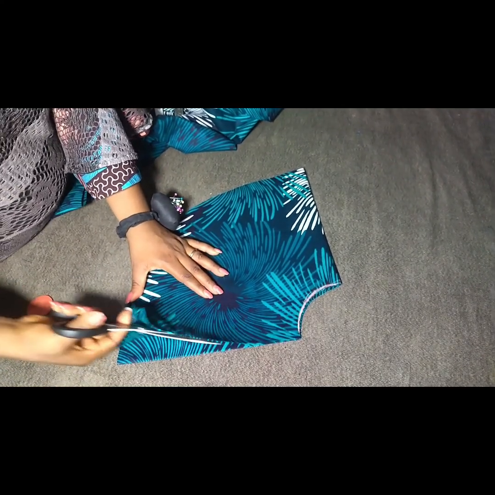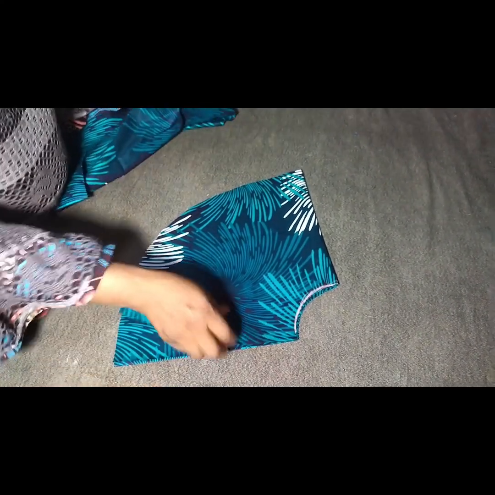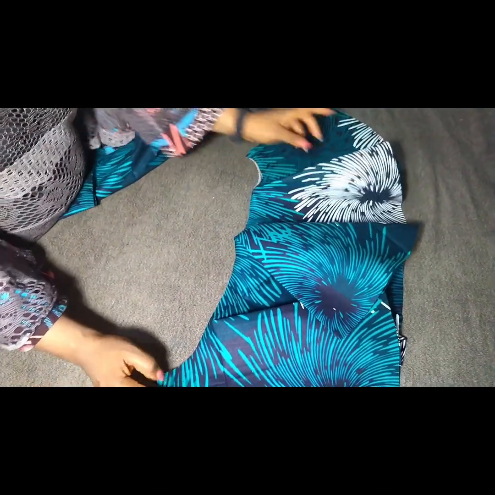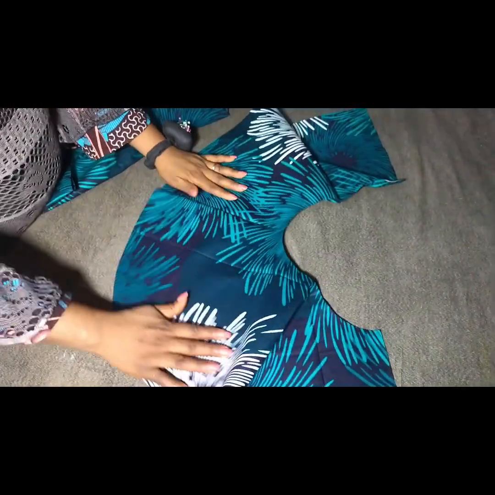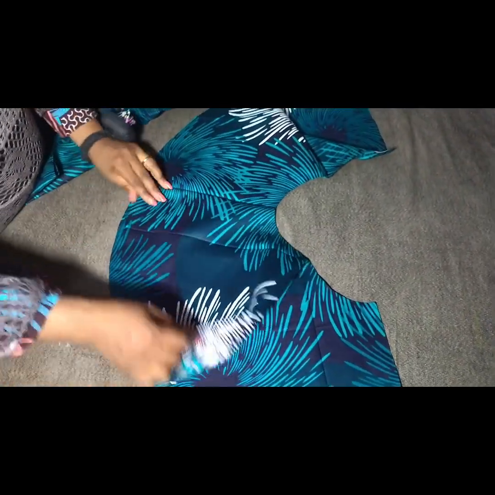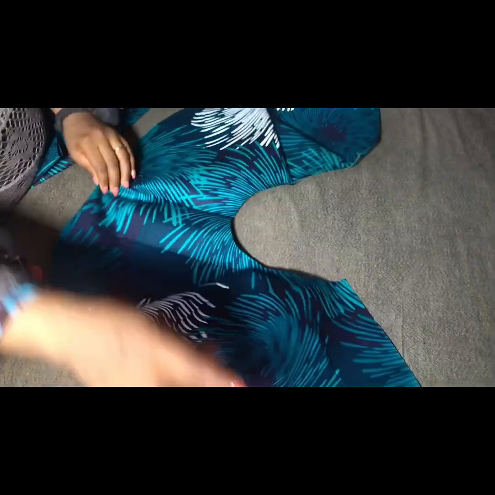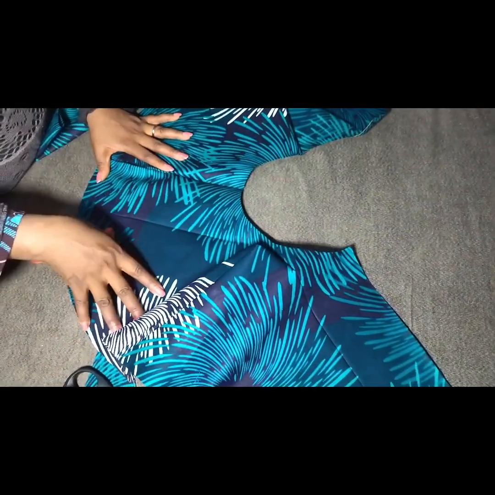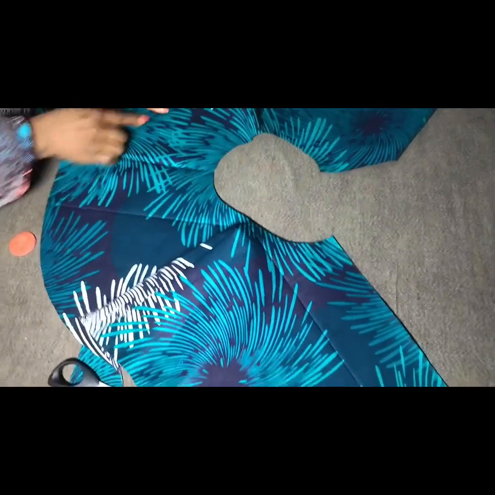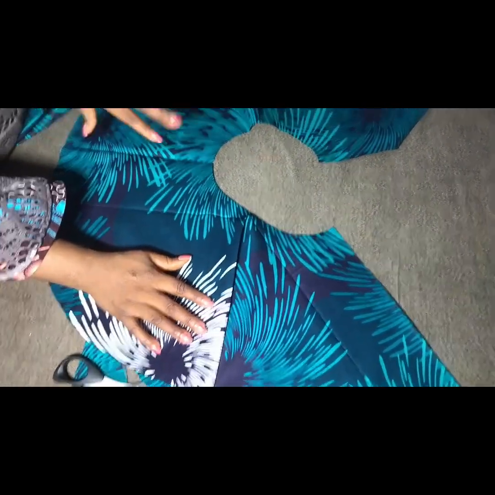So I'll slash it just the same way we slashed the first one open. So can you see? This is what we have. The peplum is coming out full and nice. So I'm going to cut my lining for this peplum, and I'll do the same thing for the first one. I'll be cutting out exactly the same thing as my lining.